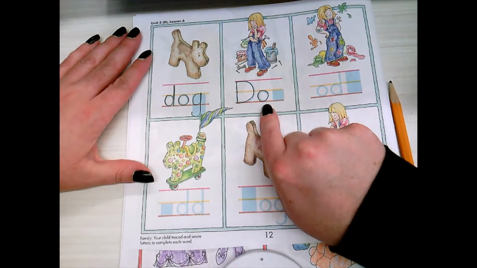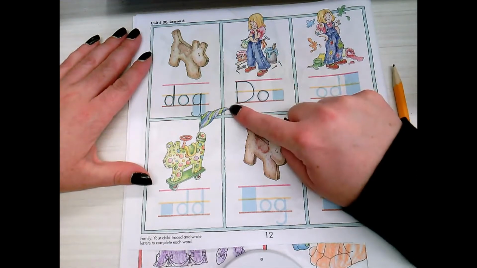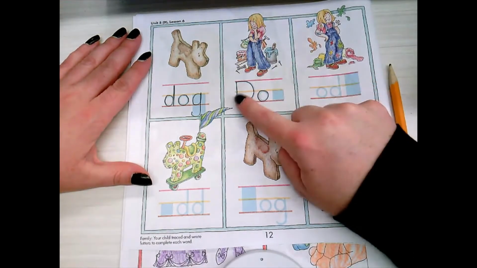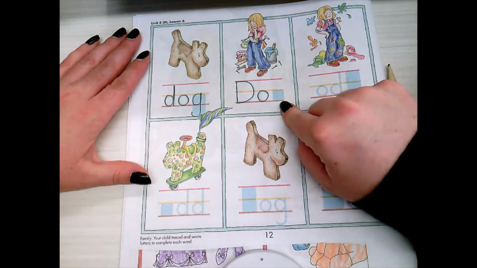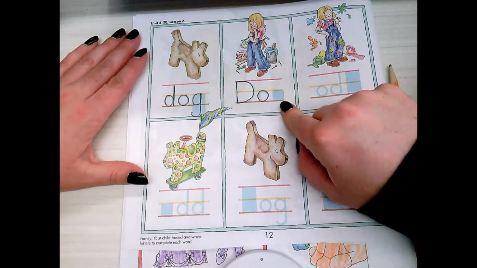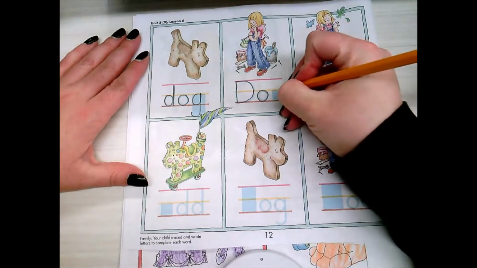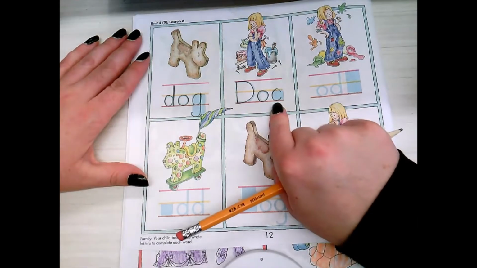Da. What word tells about the picture and starts like da? Da. Who is this? Doc. It's Doc. Do we need an uppercase or a lowercase letter C? A lowercase. That's what fits in the box. Now we have the word Doc.